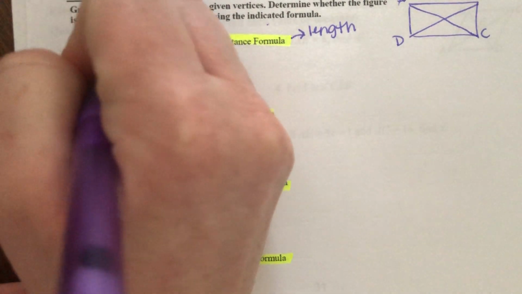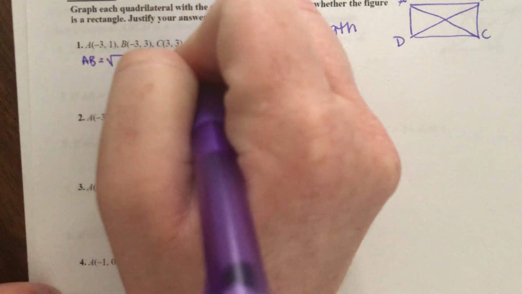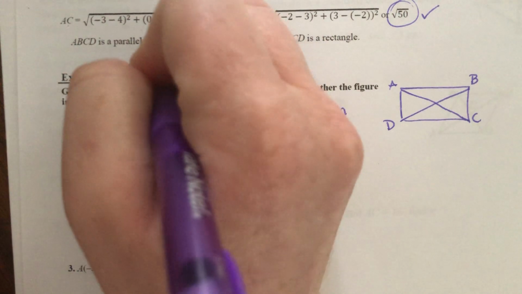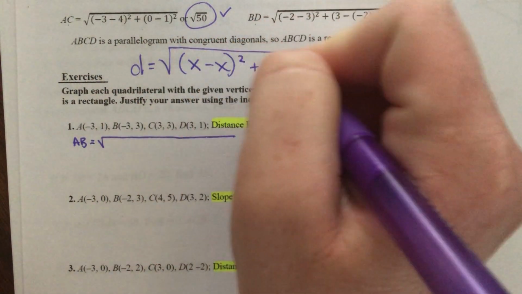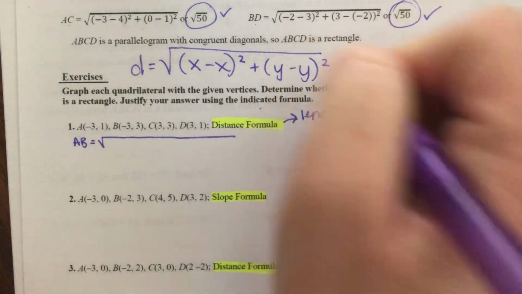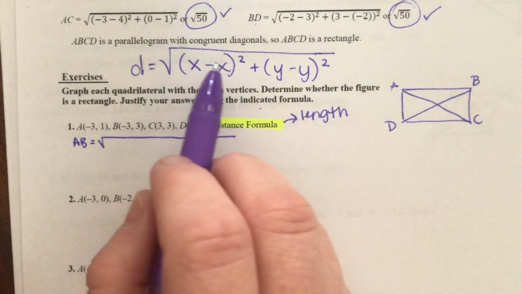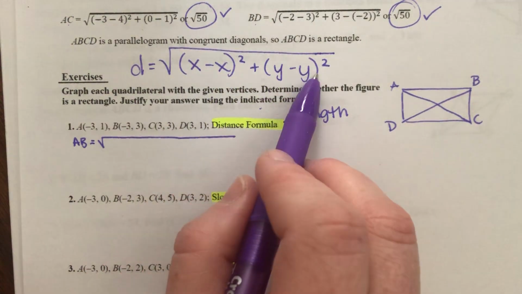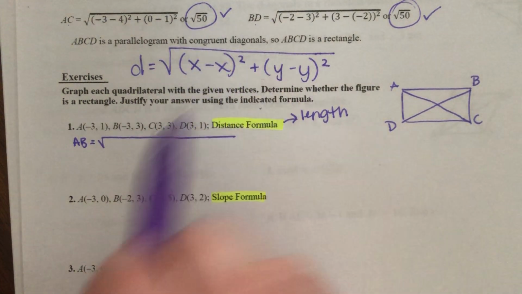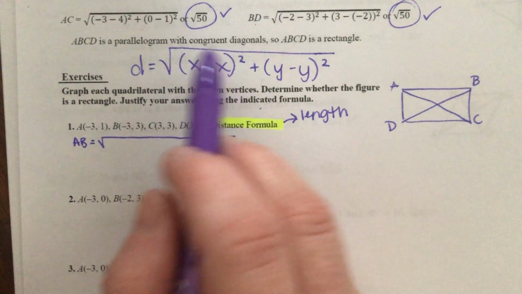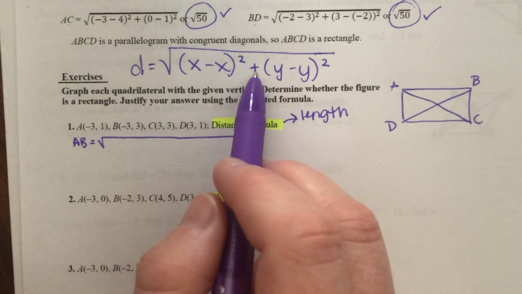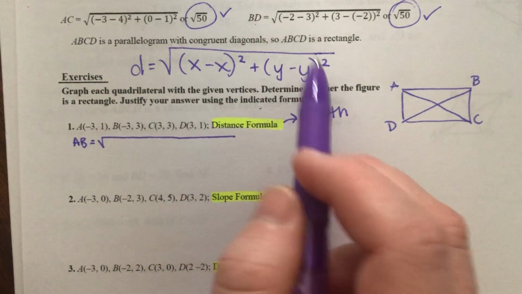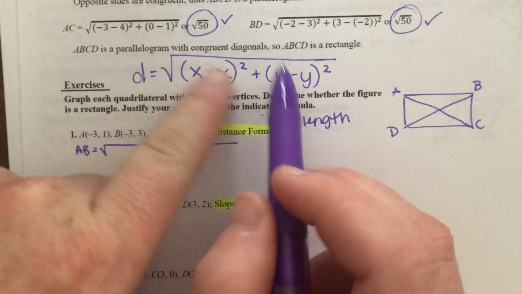So AB, and I'm going to use the distance formula. And remember the distance formula, I can write it up here for you. Distance equals the square root of x minus x squared plus y minus y squared. And the order of these doesn't really matter. You could have done y minus y squared plus x minus x squared. When you're adding, it doesn't matter what order they're in. But you're going to subtract your x variables and square it, and then add that to your y variables being subtracted and then squared. And again, you can flip-flop those orders.